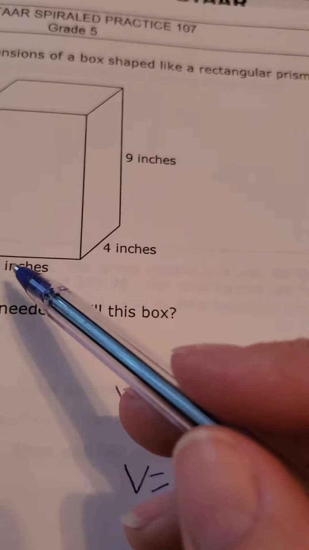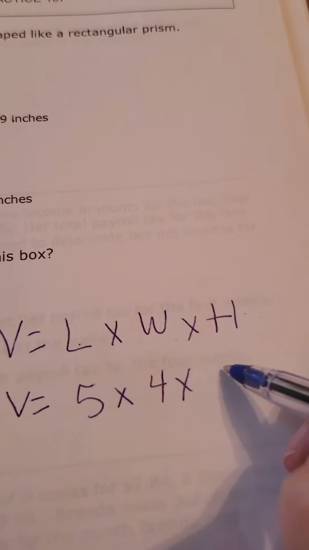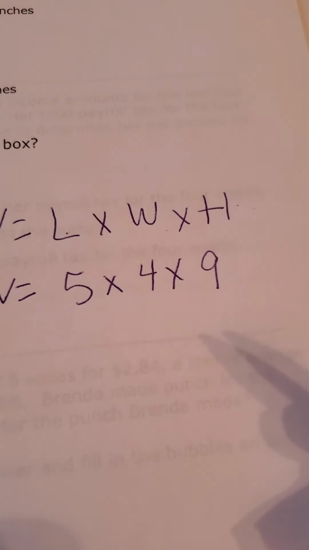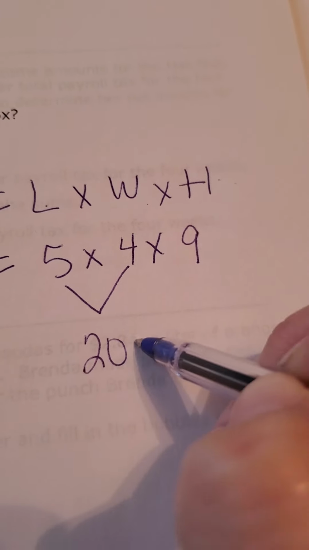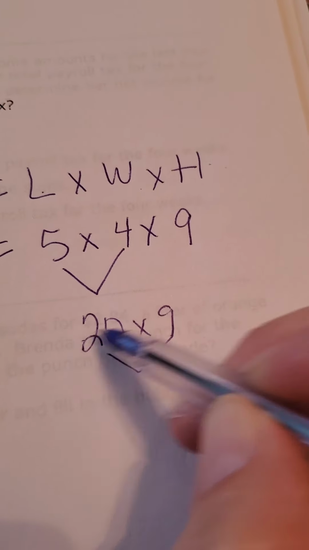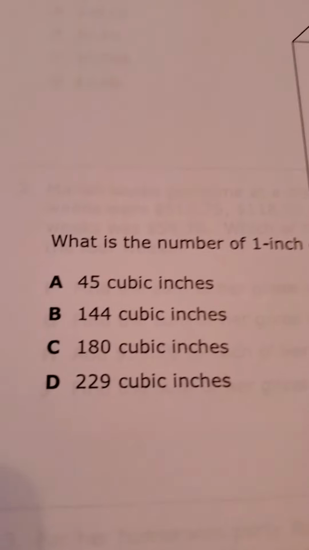All right, here we go. Volume is going to be the length, which is 5, the width, which is 4, and the height, which is 9. Remember that you can multiply only 2 numbers together at once. We're going to do 5 times 4, which is 20. 20 times 9, so 2 times 9, 18. Add on your 0, 180. 180 cubic inches. That would give us answer choice C.